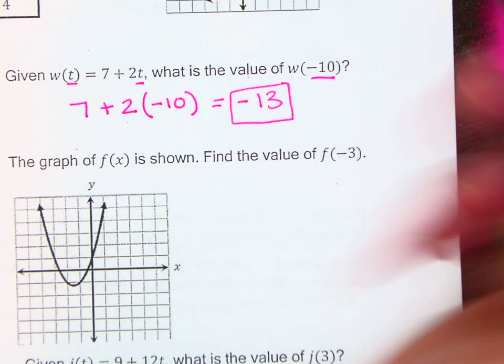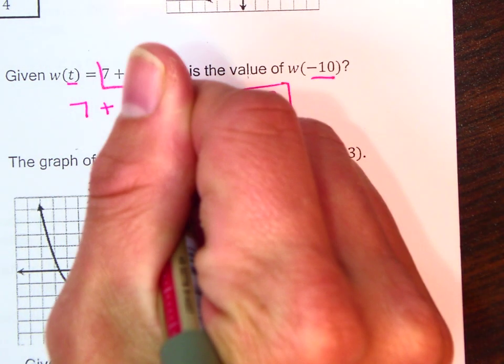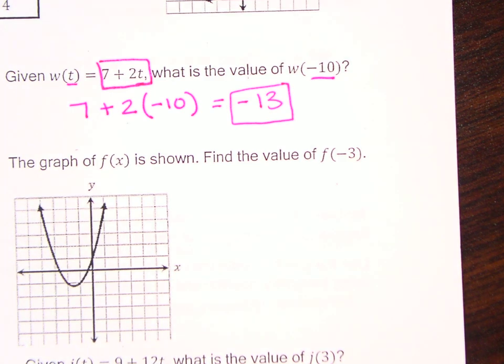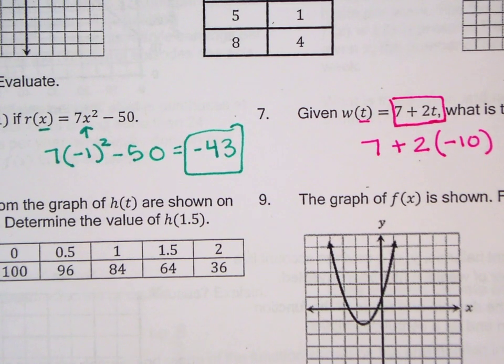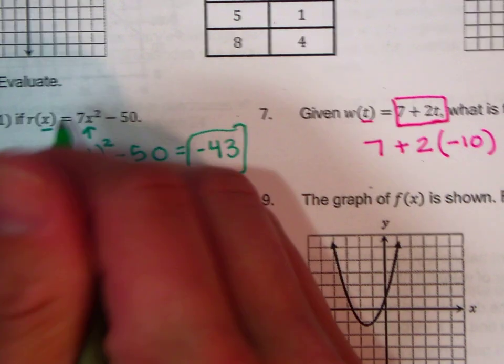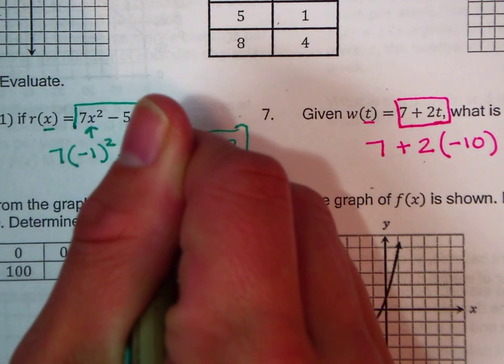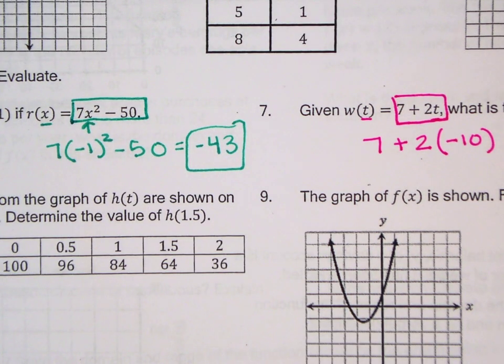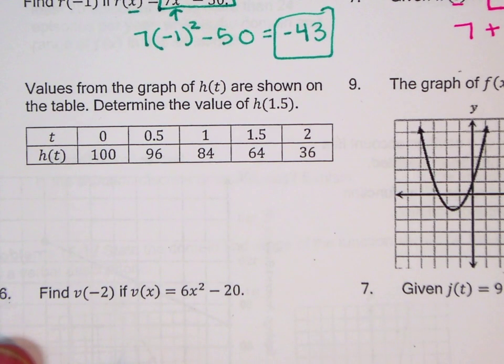All right, so when you're typing it in the calculator, you're typing in this side of your equal sign. And so kind of the same thing on this one here, you're typing in this side of your equal sign. All right, so 6 and 7, should have those guys done. Now let's look at number 8.